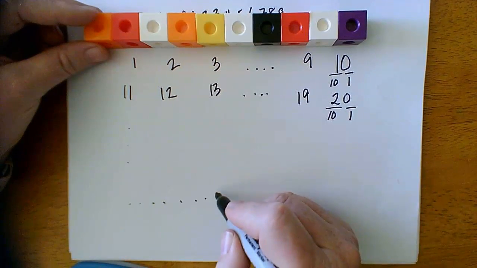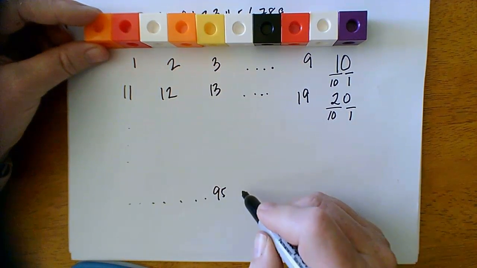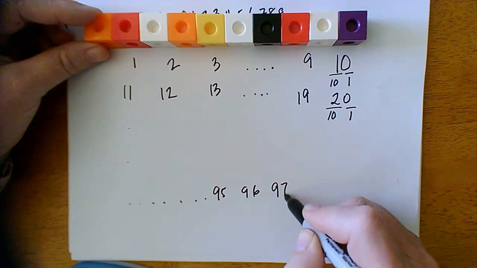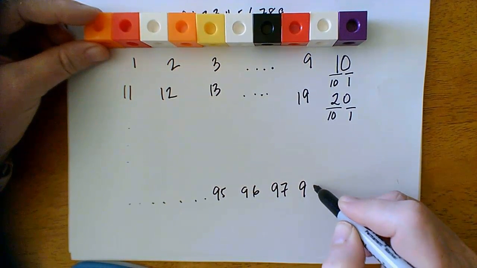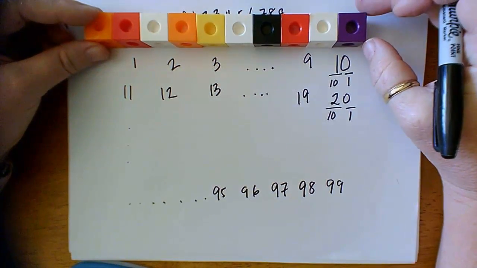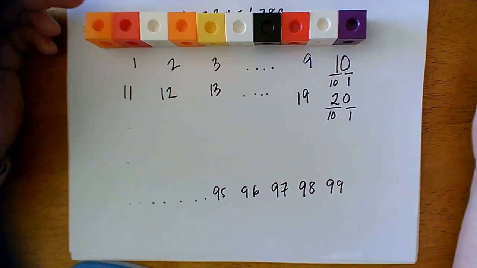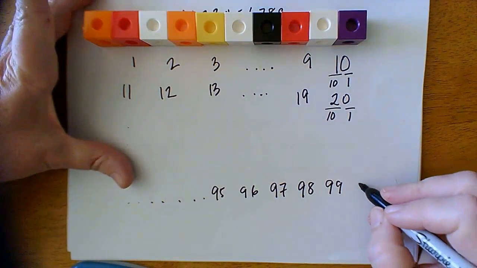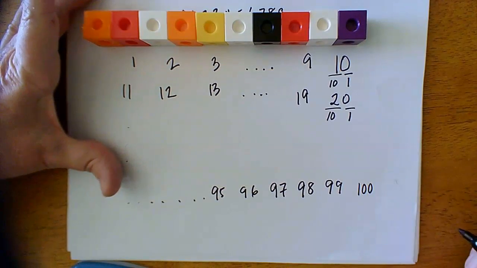and let's say that we're here at 95, 96, 97, 98, 99, and of course they say what's next is 100, and then I ask them how to write 100, and of course they tell me 1 followed by 2 zeros.